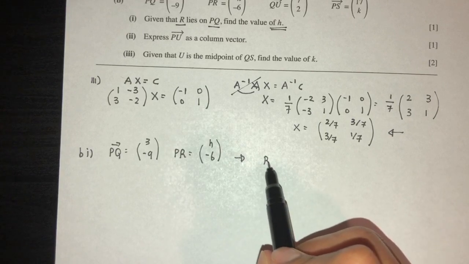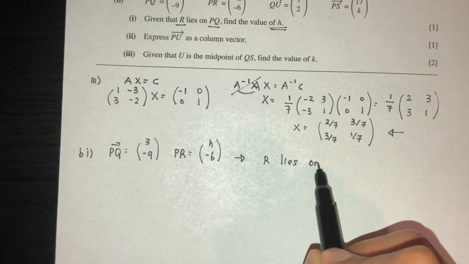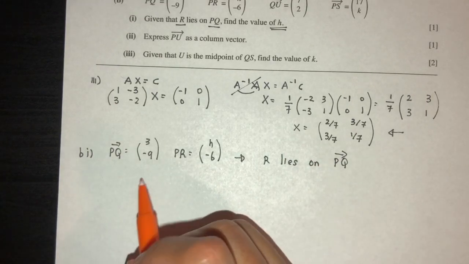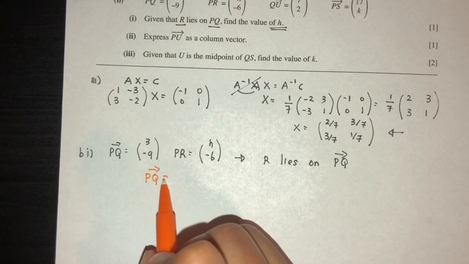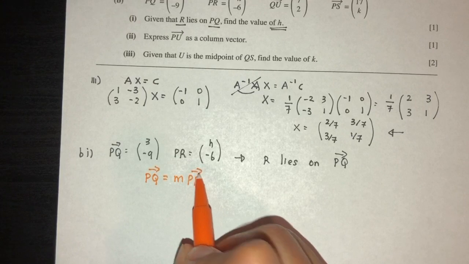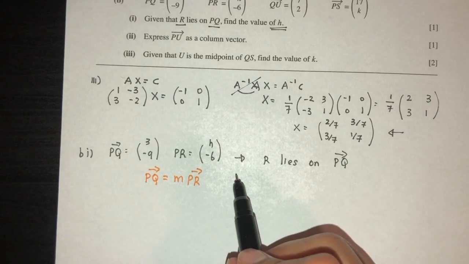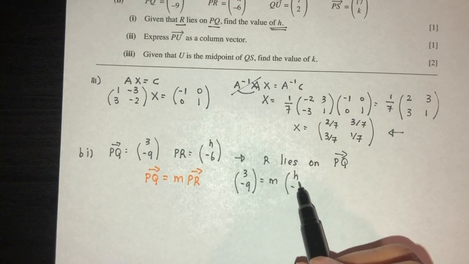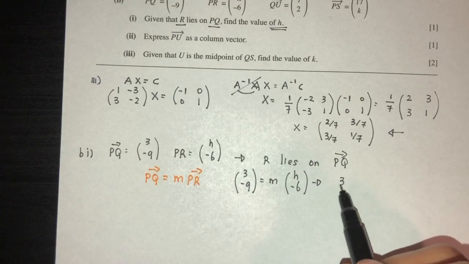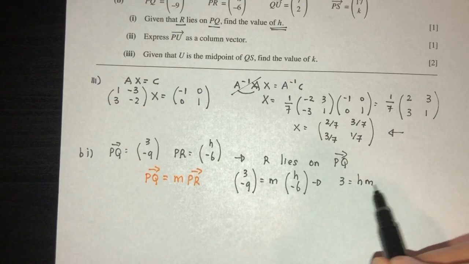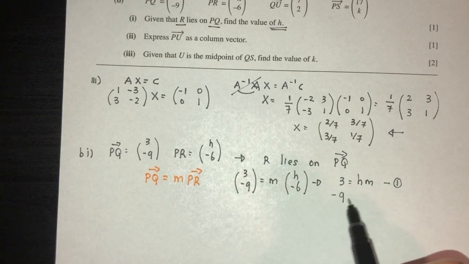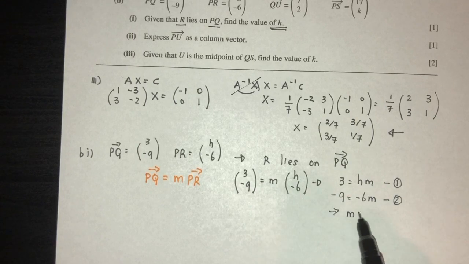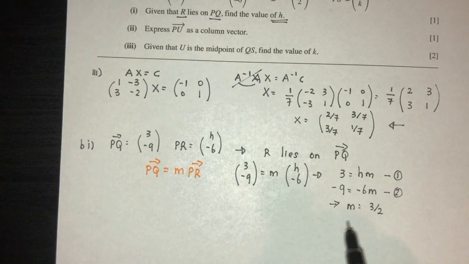Okay, so we know that R lies on PQ. So if that's the case, we can always write an equation: PQ is a multiple of PR. So now we have 3, minus 9 is equal to M times H, minus 6. This will simplify to 3 equal to HM, that is your first equation, and you will have minus 9 is equal to minus 6M, that is your number 2. From this, M has to be 3 over 2. From this, you can find H.